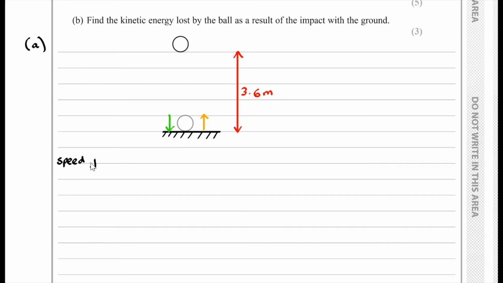The speed just before the impact we can find using v squared equals u squared plus 2as.